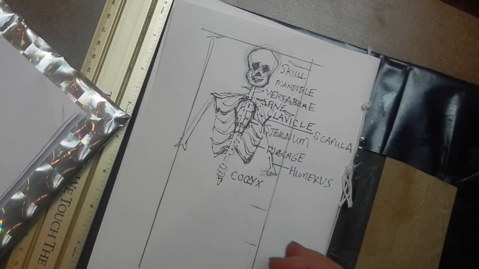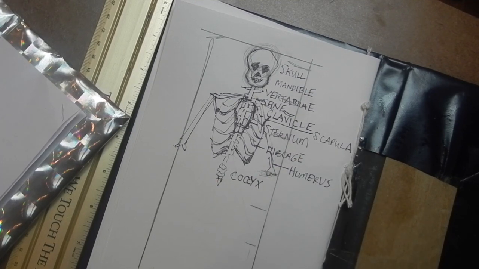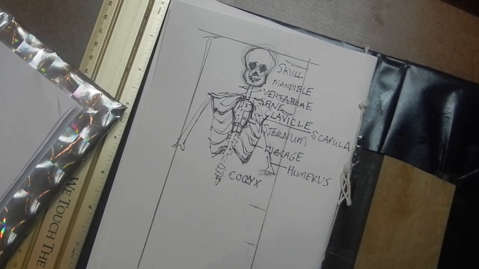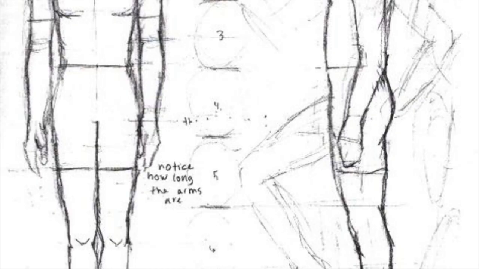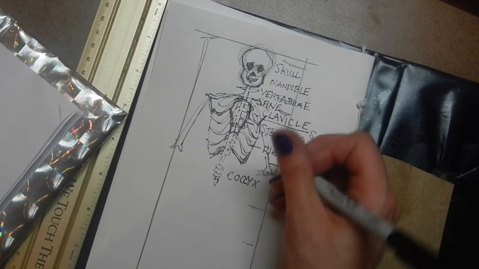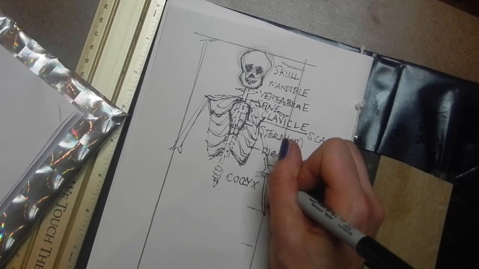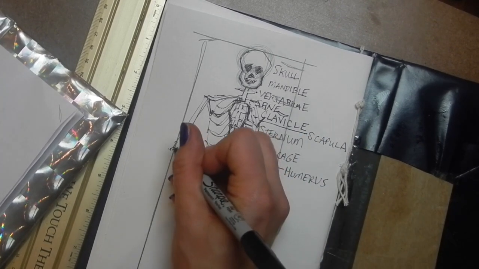If you stand up and put your arms all the way down, you're going to notice that your arms go to the bottom, about halfway to your knees. We tend to draw arms too short.